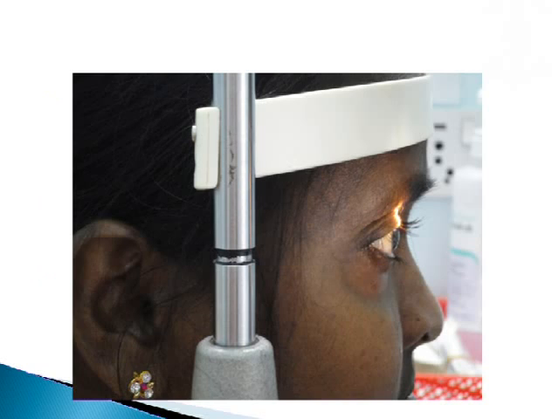This is how you seat the patient. Remember, the forehead also has to be in contact over here. If the forehead is not in contact, then you will be trying to push the slit lamp forward but will not get a focus.